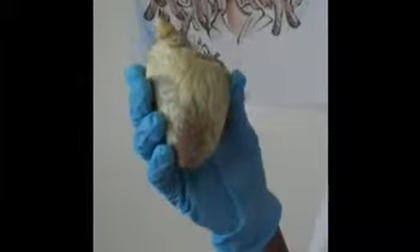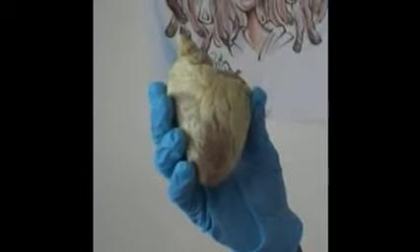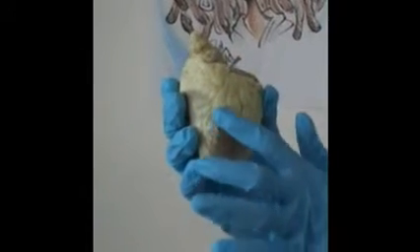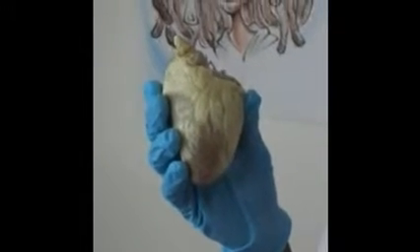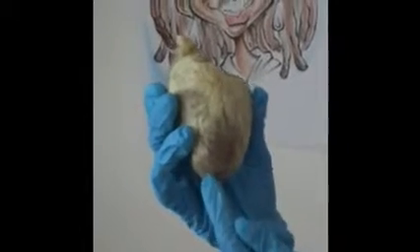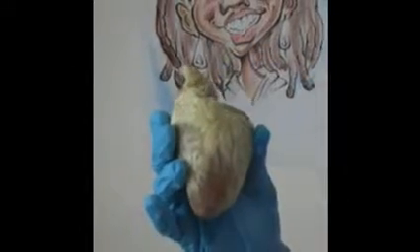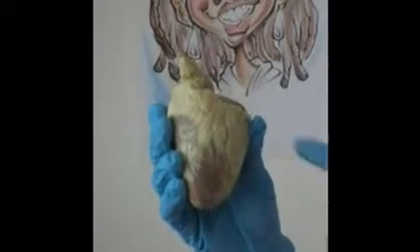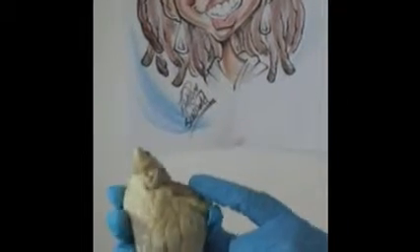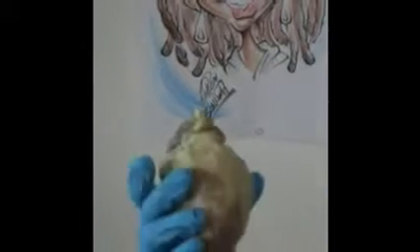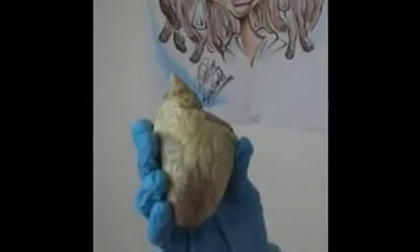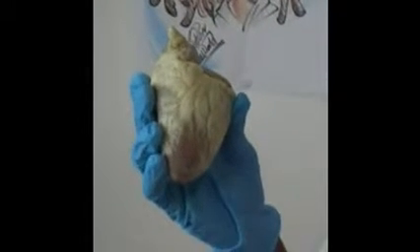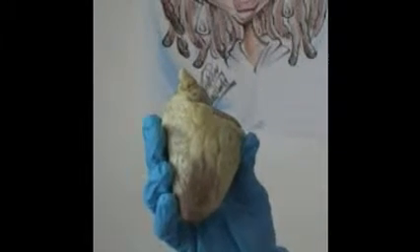First, we'll start with the visceral pericardium, which is the epicardium, the outermost layer of the heart. Then we'll go to the apex, which is here, and then the base of the heart, which is superior to the apex. Then we have the left and the right atria. The right atrium has deoxygenated blood in it, and the left atrium has oxygenated blood in it.